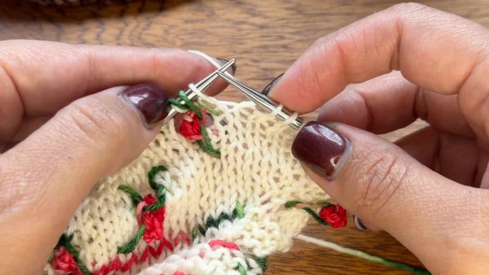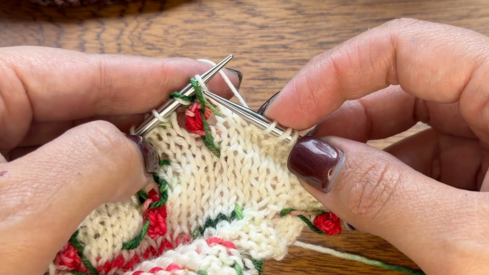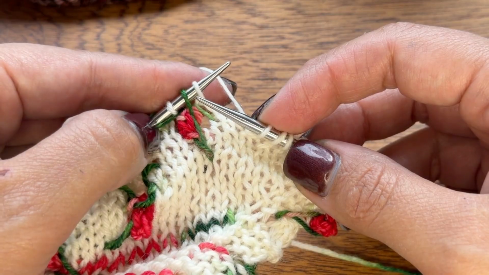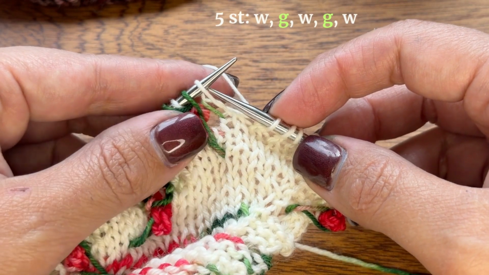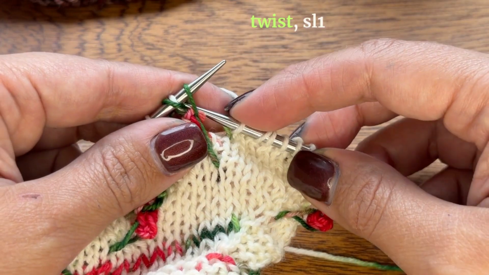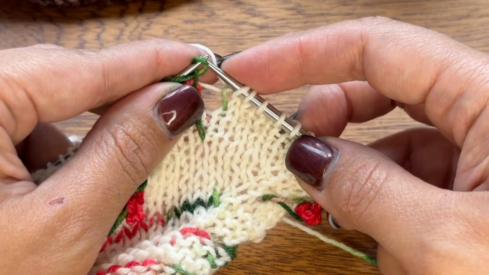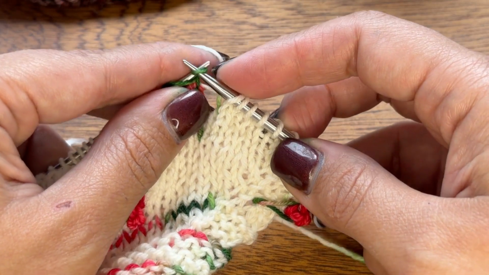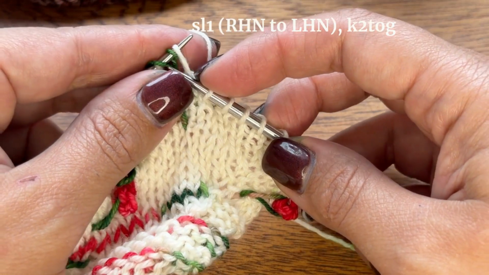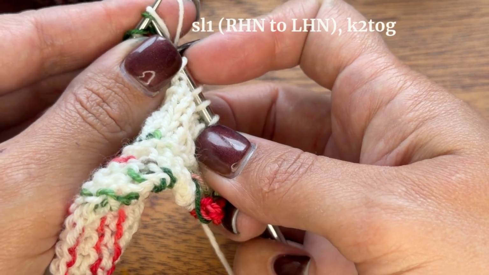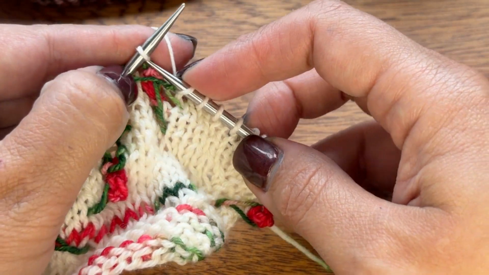On the third row, you are going to look for the first stitch before the green loop. So there should be 5 stitches in total: white, green, white, green, white. And you're going to slip the first stitch on your needle and then take the green stitch and twist it around a couple of times, just like you did on the first row. 3 or 4 times should do the trick. Slip the white stitch back from your right hand needle to your left hand needle and knit them together.